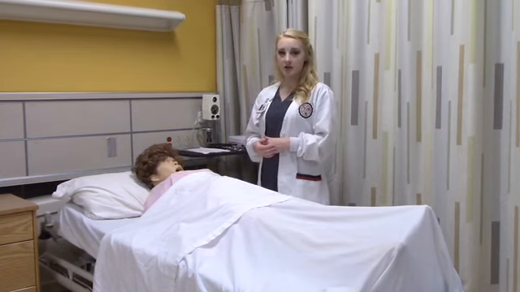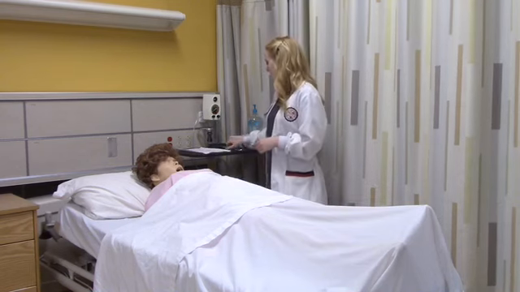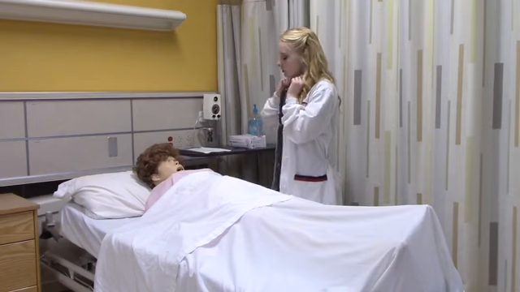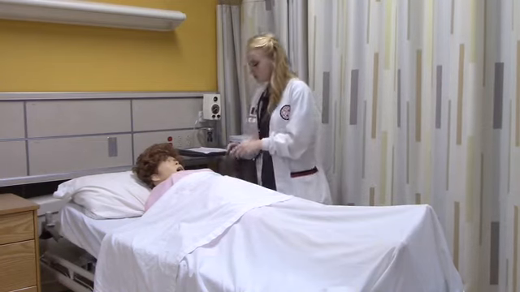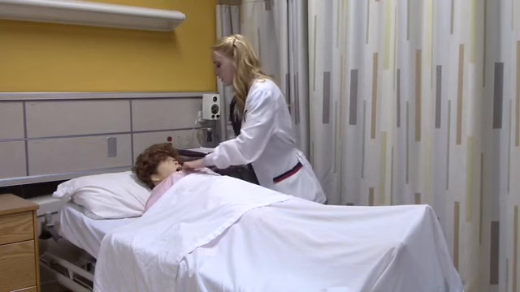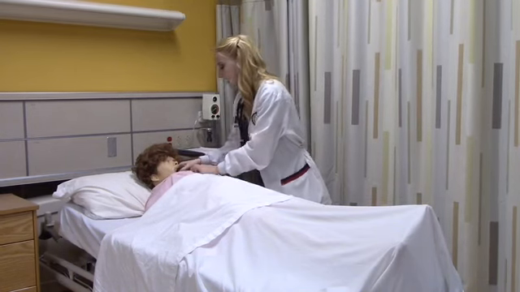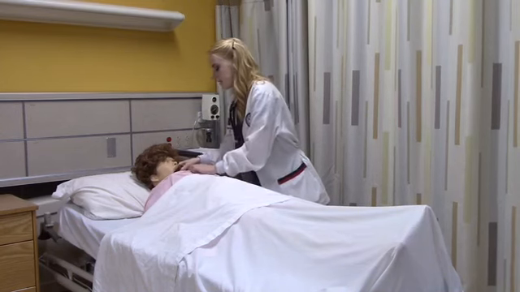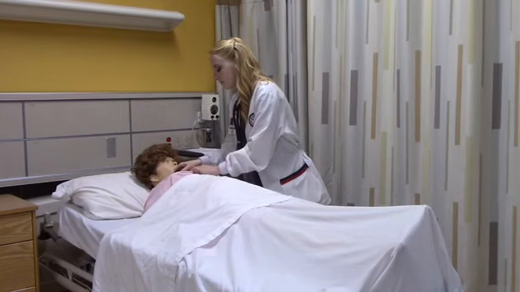Now we're going to go on to the heart and lungs. So I'm going to grab my stethoscope and I'm going to listen to the heart sounds using the APE TO MAN format. So the A in APE stands for aortic. And this is at the second right intercostal space, at the right sternal border.